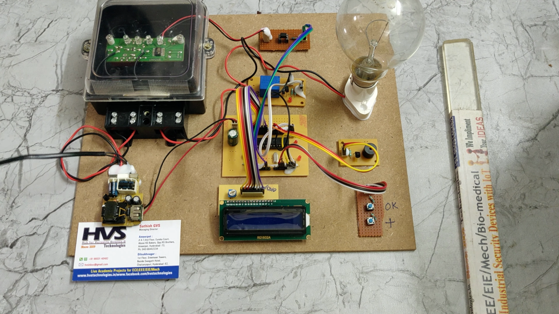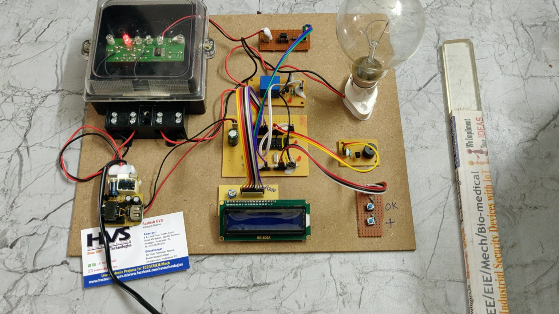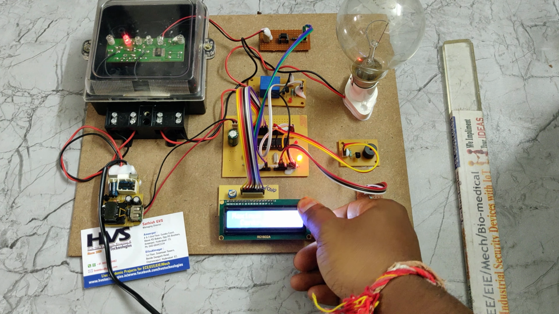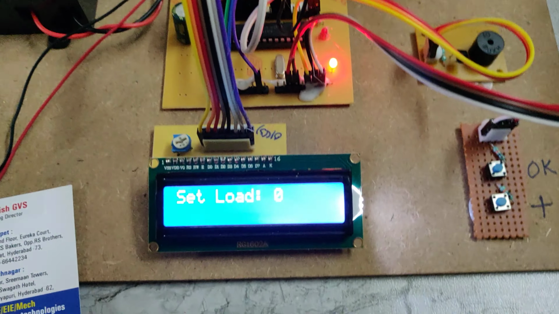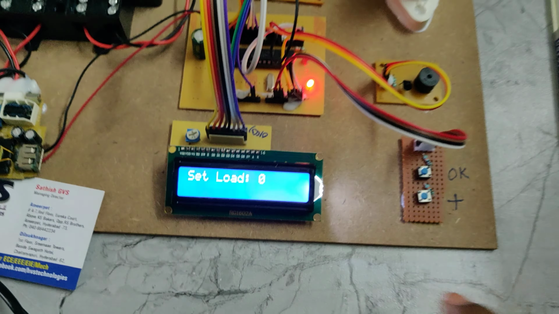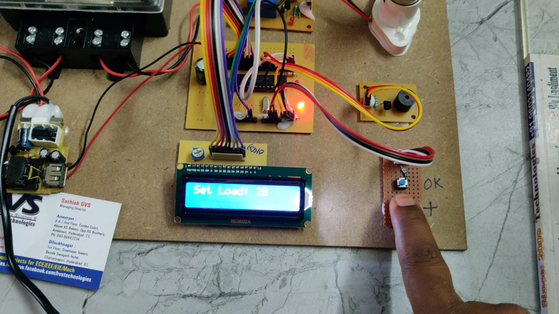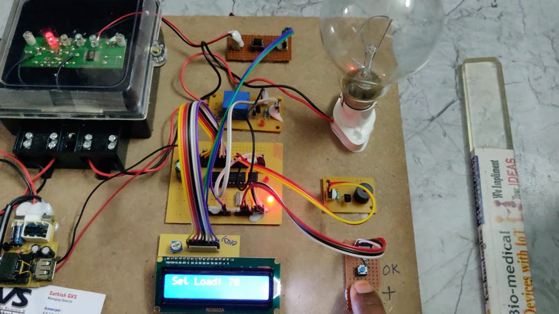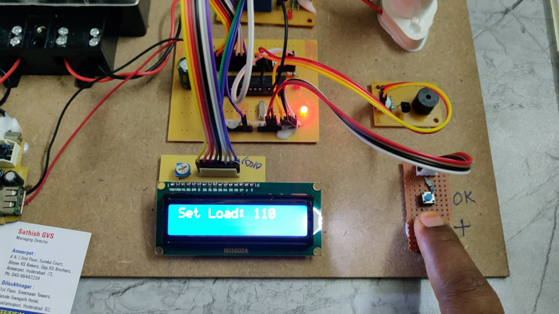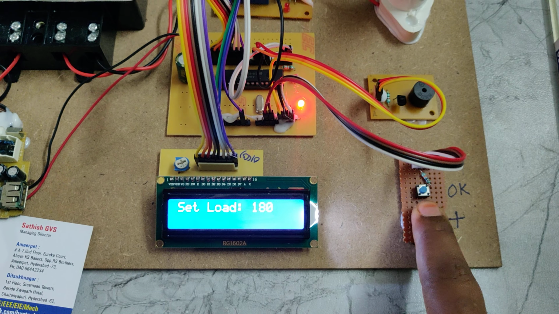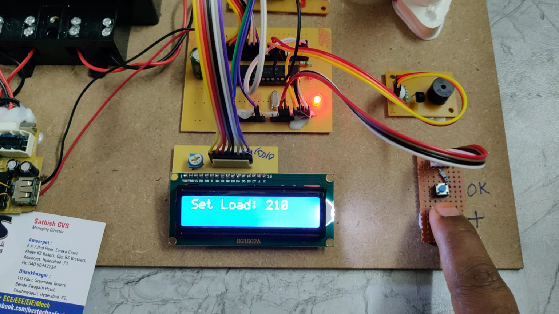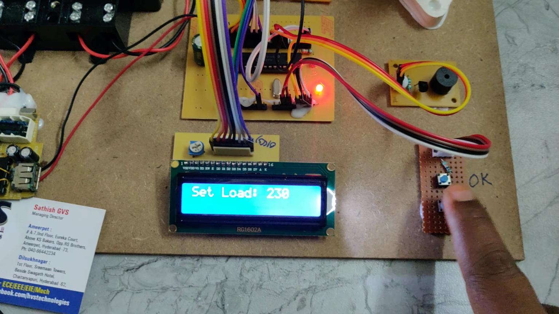So let us see the demonstration. Once we switch on the power supply, a welcome message is displayed on the LCD screen, and then it will ask us to set the load initially. By pressing this, we can increase it. As we have connected a 200 watts bulb, let us place the limit at 240, just for normal demonstration. So I'm setting it at around 230, right?